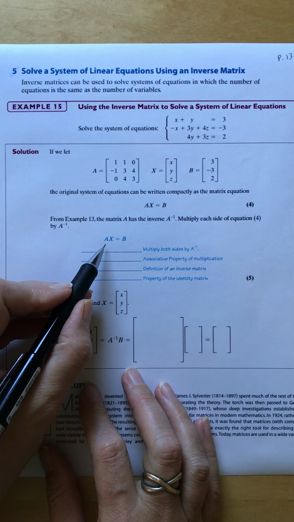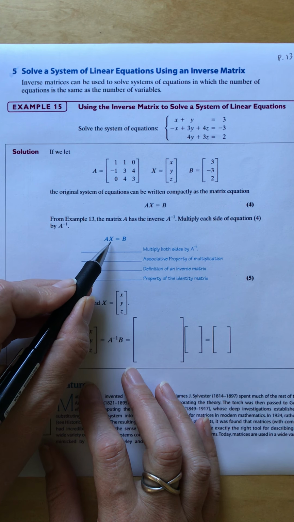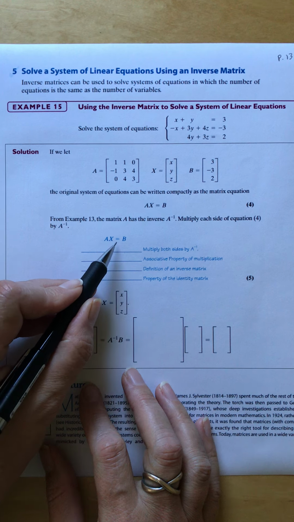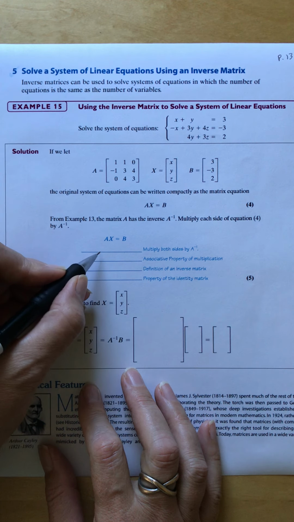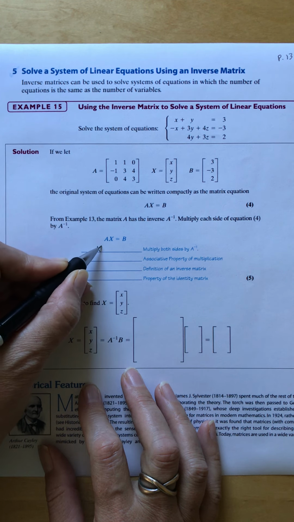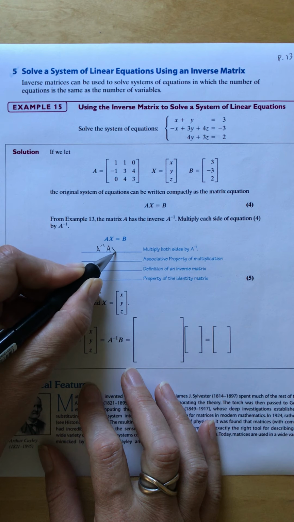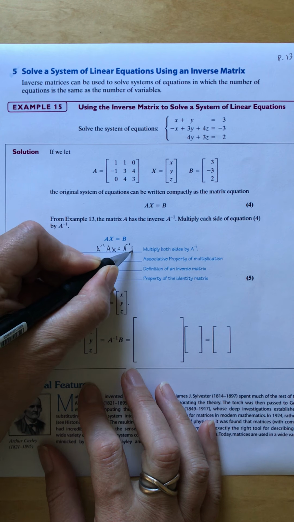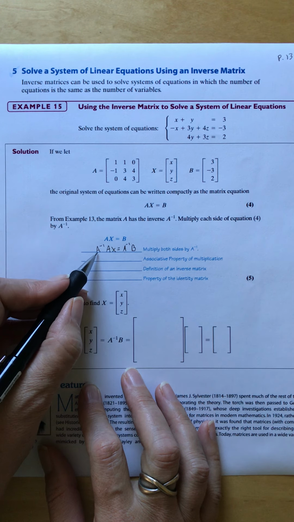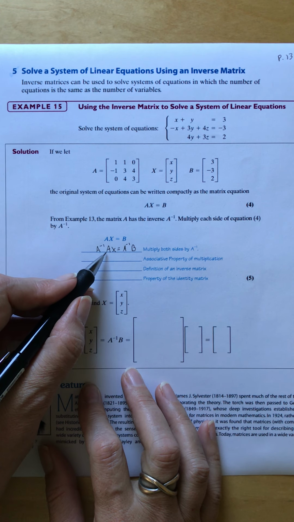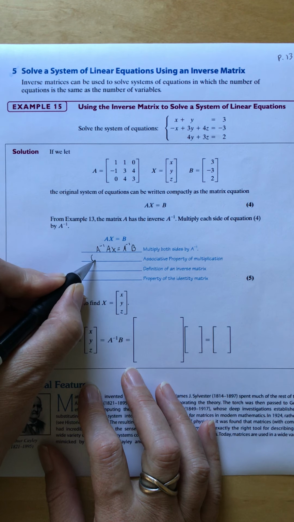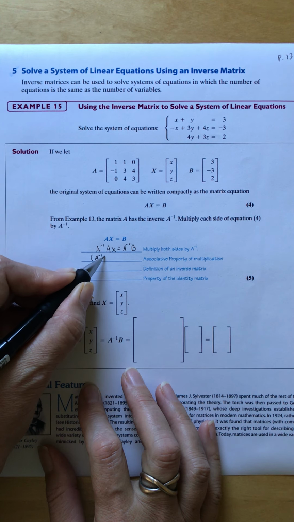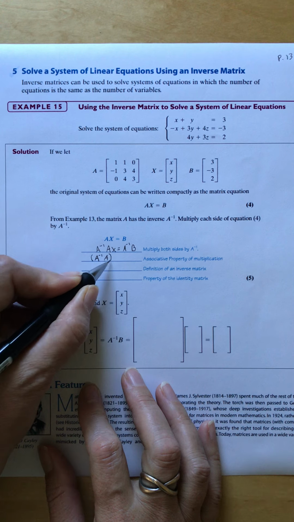It says if you have matrix A times some matrix X is equal to B, then if we multiply both sides by the inverse, then this A inverse A, using the associative property, I can multiply these two together first.